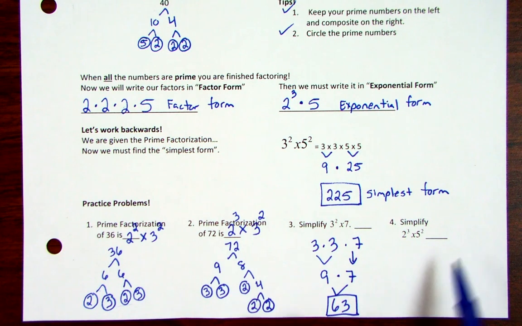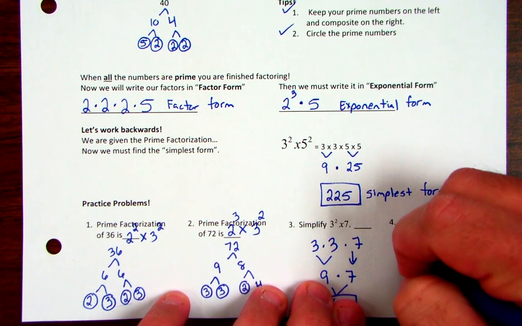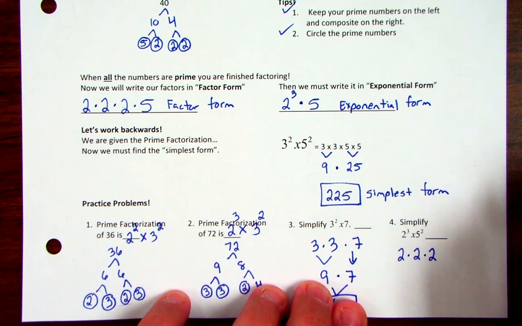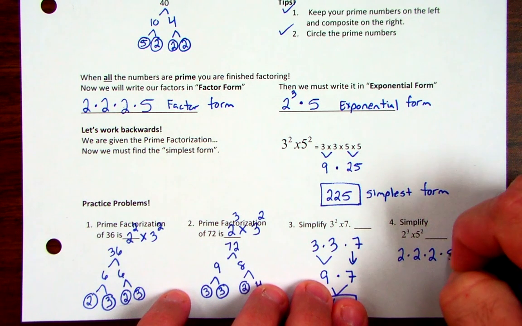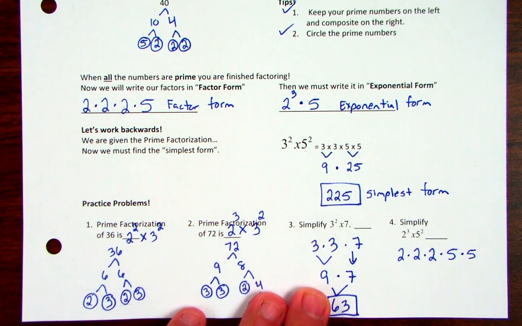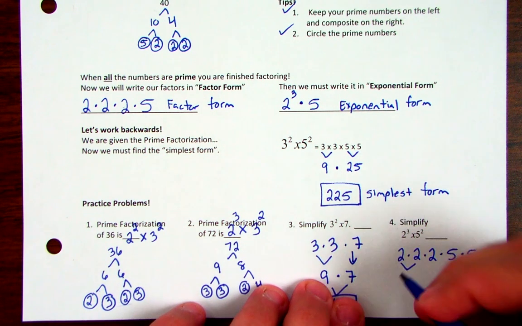Again, it's an exponential form. It wants us to simplify it. 2 to the power of 3 means I have 3 2s. I also have 2 5s. Well, what's 2 times 2? Well, that's 4.